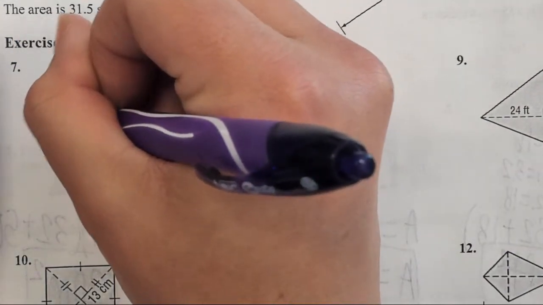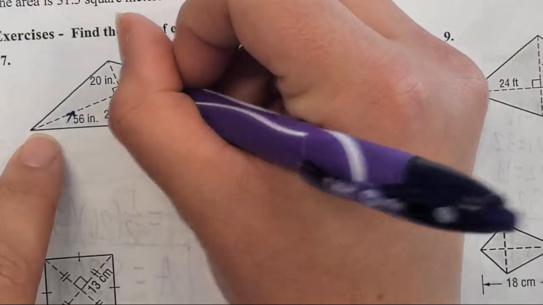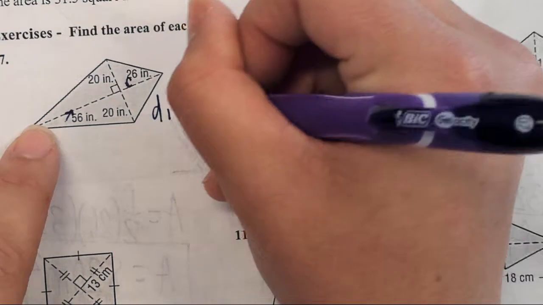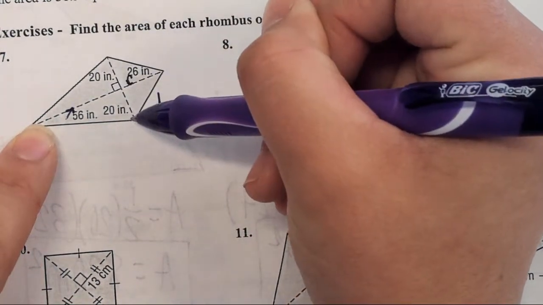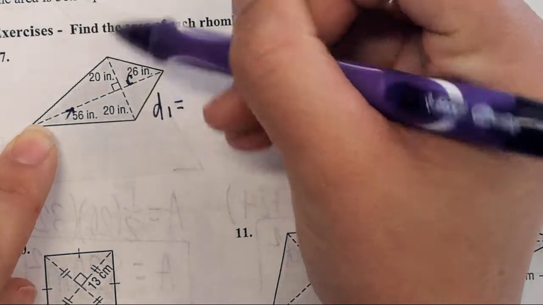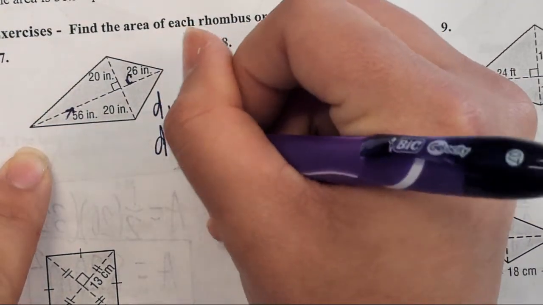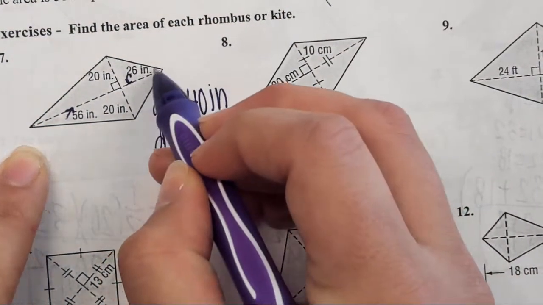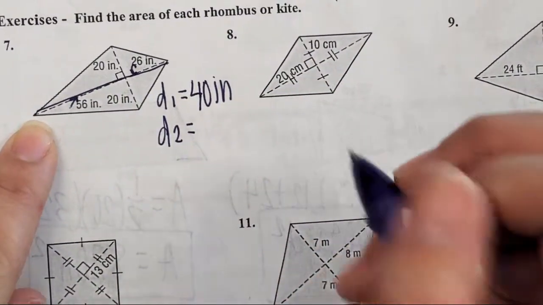Let's say that 56 goes right here, 20, 20, and 26. Okay, so let's call the short diagonal, diagonal 1. That's 20, and this is 20. Don't multiply them together. Add them. So that's 40 inches for diagonal 1. Diagonal 2 would be this whole thing, which is made up of 56 and 26. 82. Thank you.